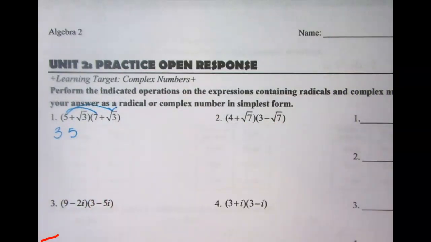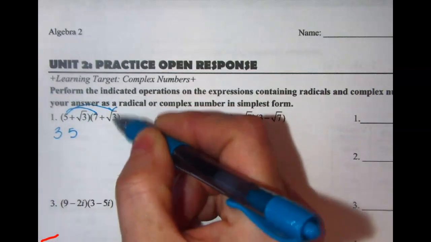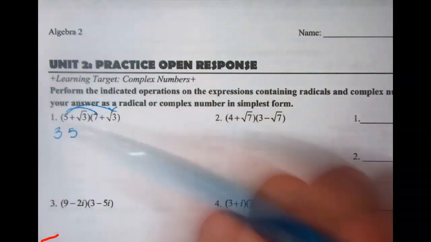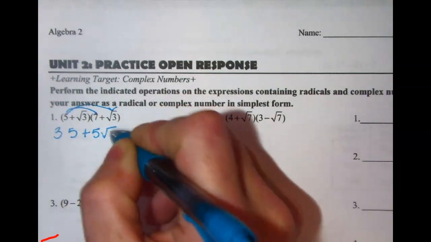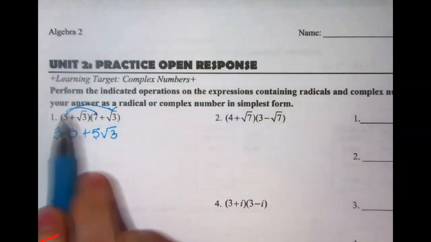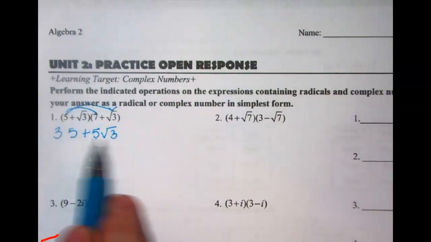And if you remember, you cannot multiply these 2 together because one is under the square root sign and one is a number by itself. So we just have to put, it's a positive 5 times root 3. And if you recall, that's how we do 5 times the square root of 3. We just write it like this.